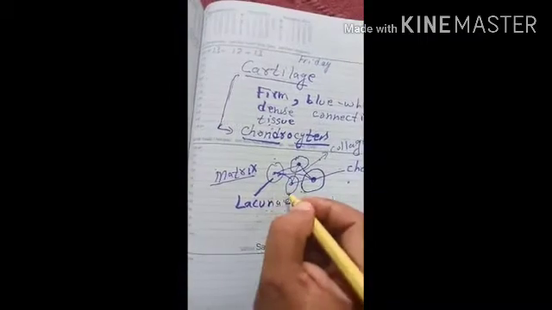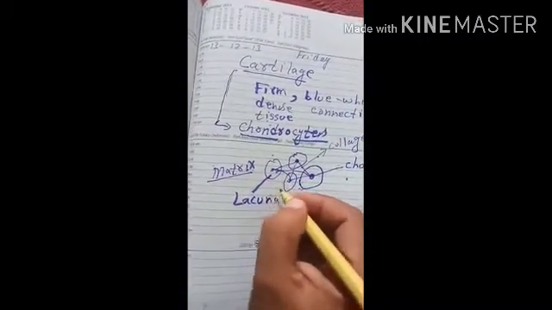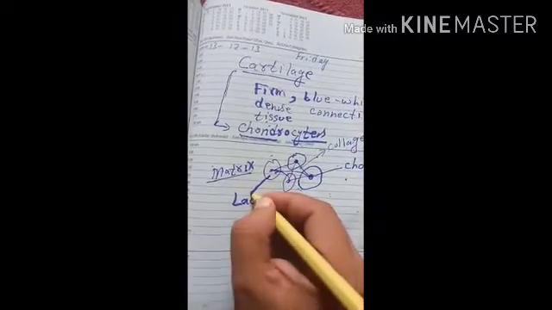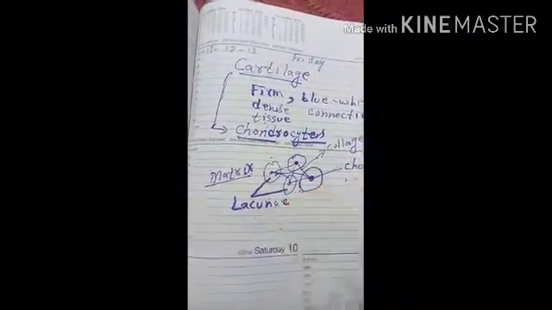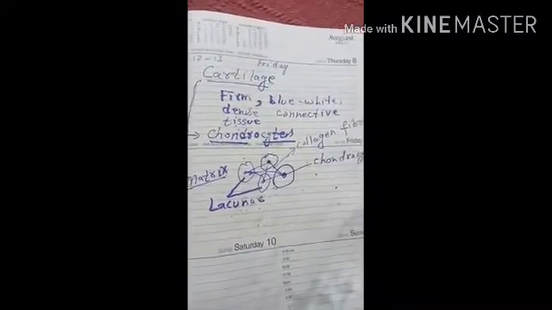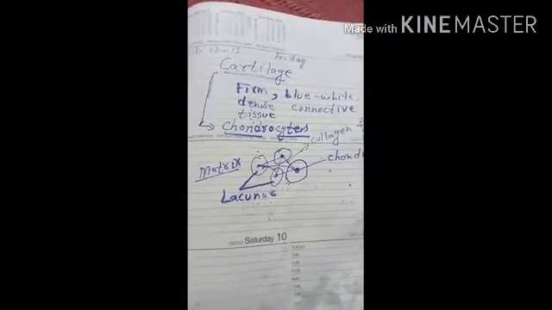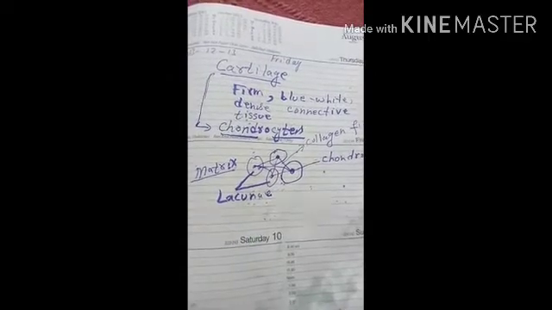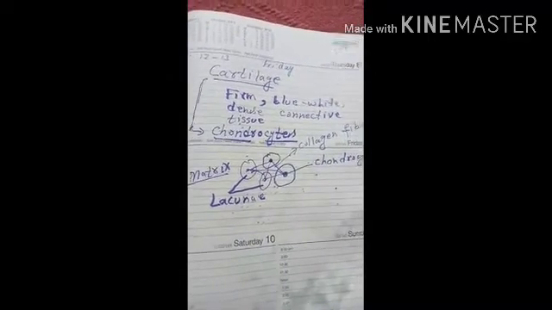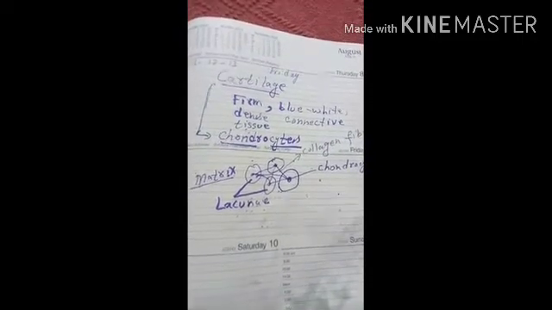This is lacuna, this is lacuna, lacuna is singular, and many empty spaces together present in the matrix of cartilage are called lacunae. So, to describe briefly, cartilage is a connective tissue which consists of chondrocytes present in lacunae and connected by collagen fibers which make a network and a mesh called matrix.